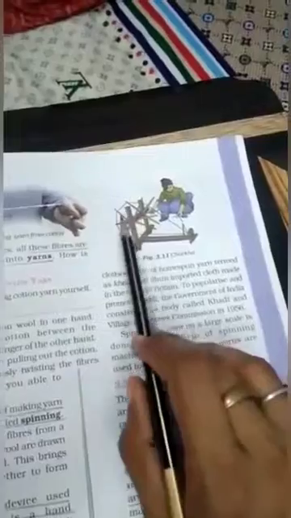Now we will read about spinning cotton yarn. The process of making yarn from fiber is called spinning. Spinning is done by simple devices like the hand spindle called takli. We also use the charkha for spinning. You can see in this picture, this is the charkha. After spinning, fiber is converted into yarn.